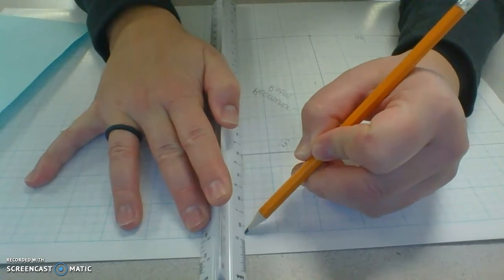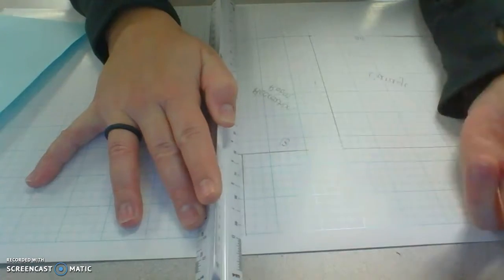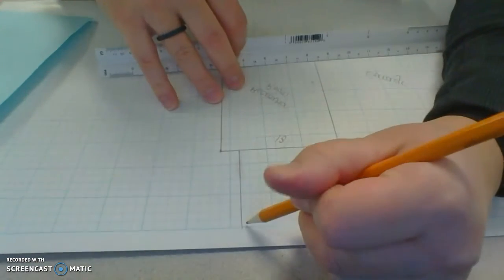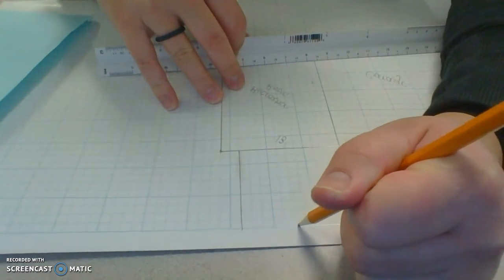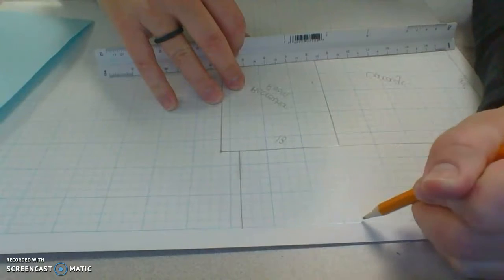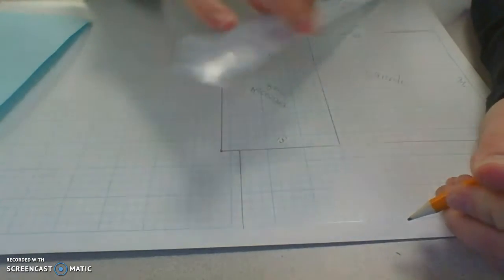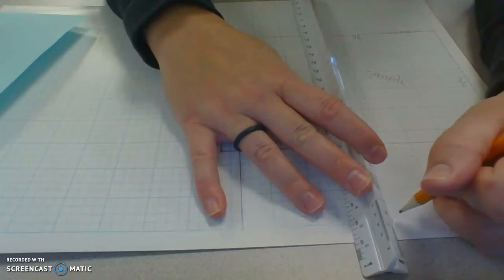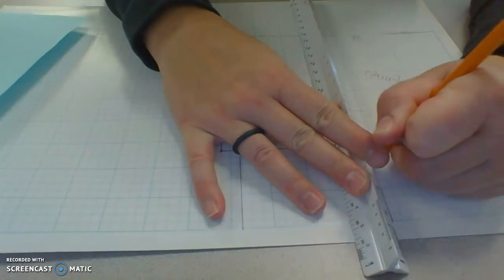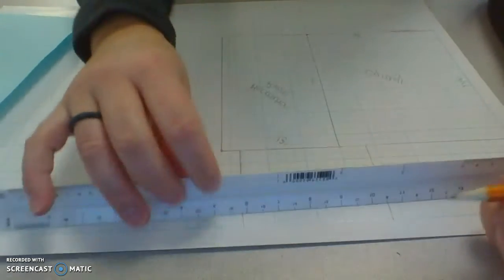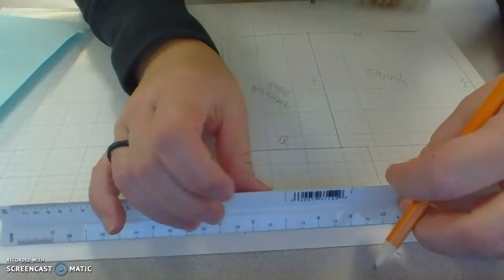I'm going to use the ruler to draw a line. I'm going to go over 14, 2, 4, 6, 8, 10, 12, 14, and make a line at the top.